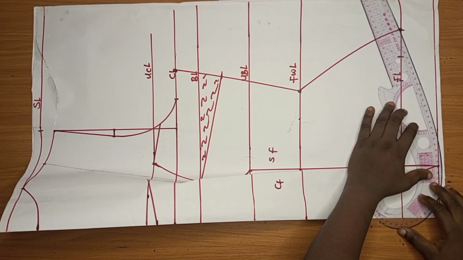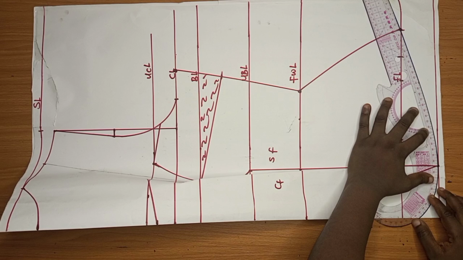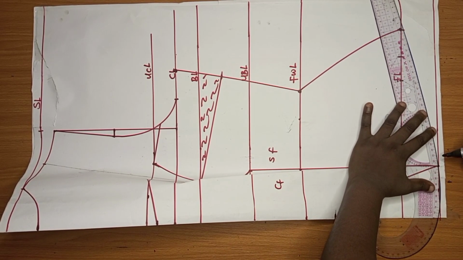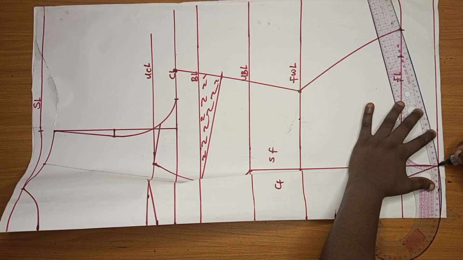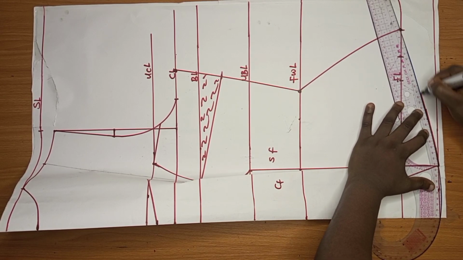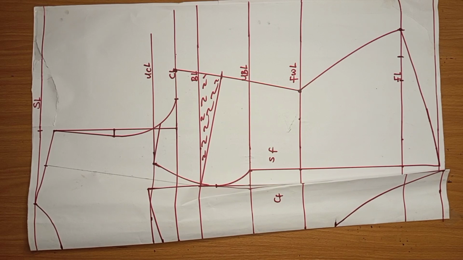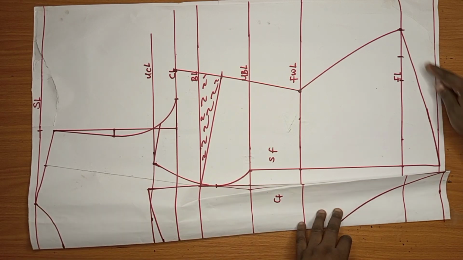Now I'll go ahead and connect the down part of this dress like so to the full length line. Now you can go ahead and come up from the full length line by 1 inch and connect it to that point to get a more V shape for the front of this dress, okay? Now after doing that, this is what I have.